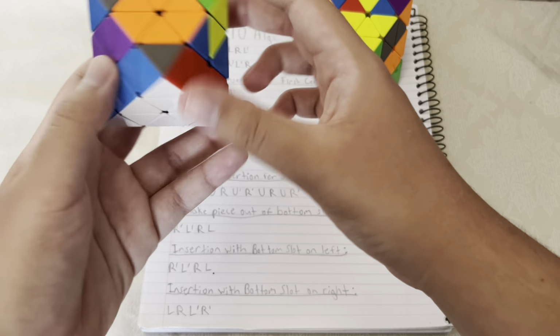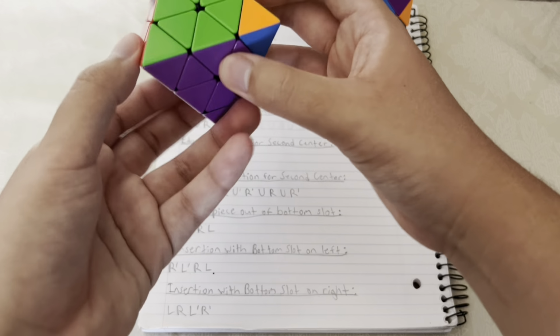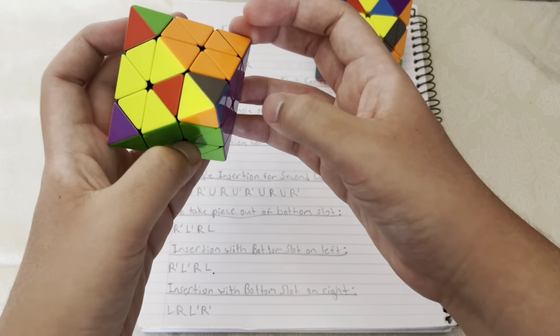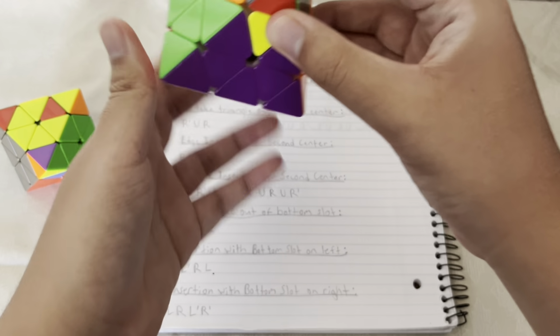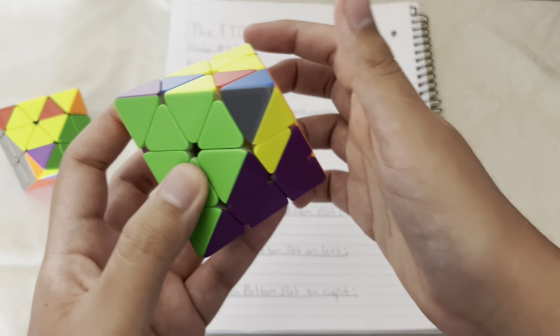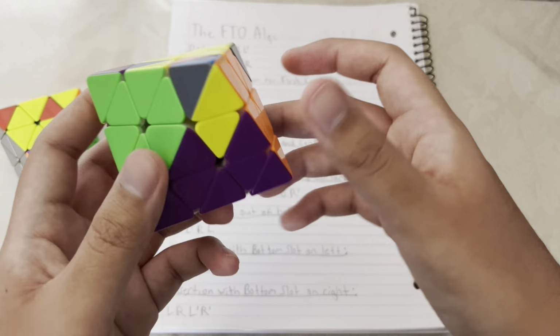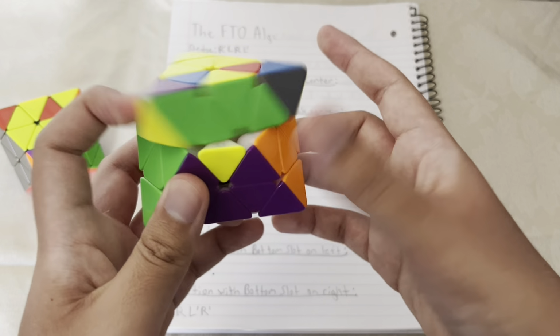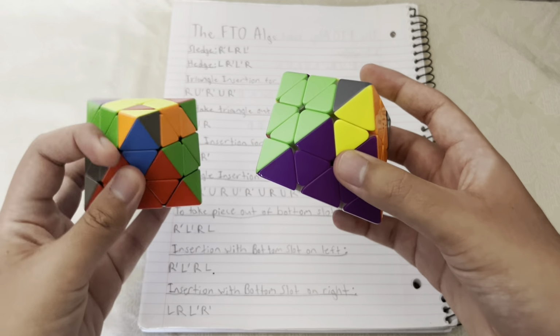So now you should have your first layer solved and your centers should still be solved. So like here, same thing. The bottom layer is solved and your first centers should be solved. Now doing U moves on this next step is fine. You can do U moves.